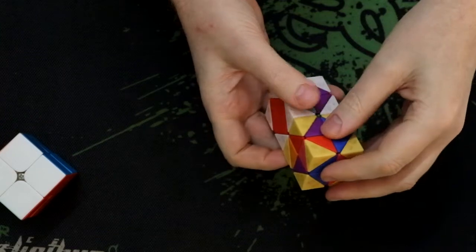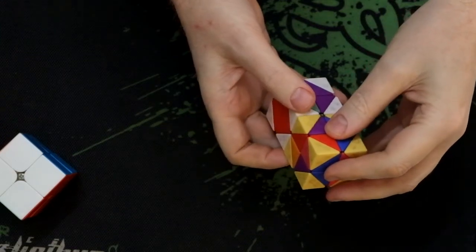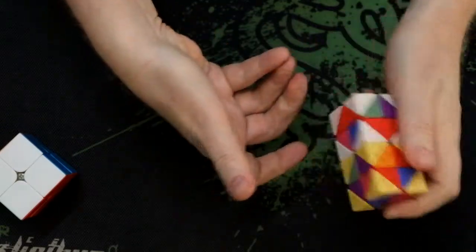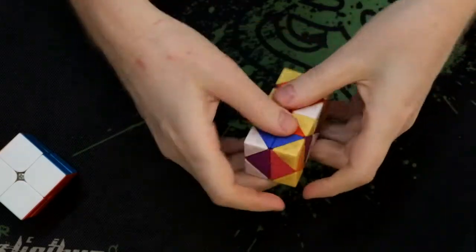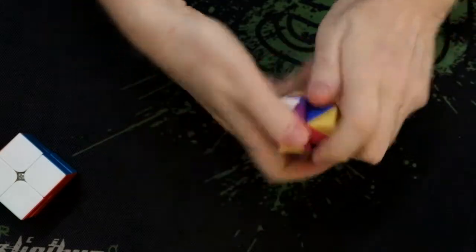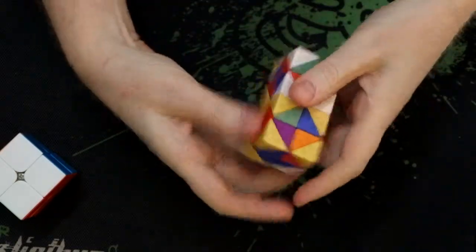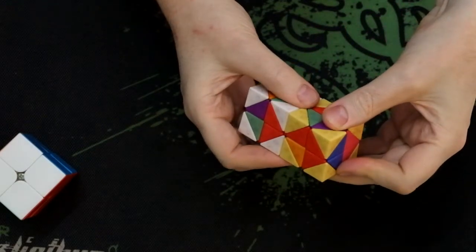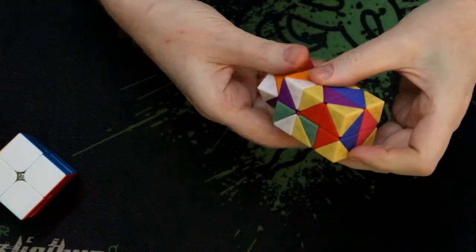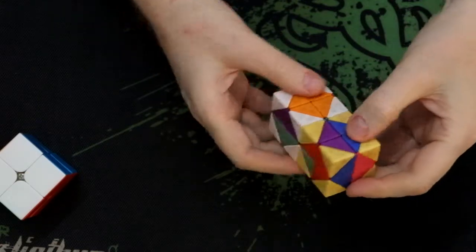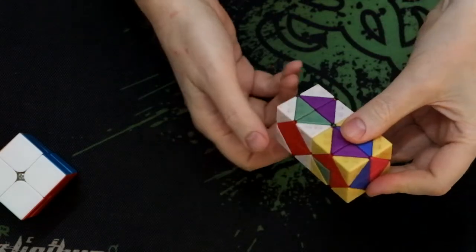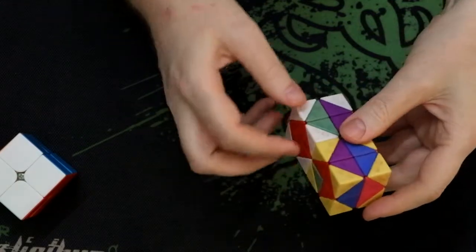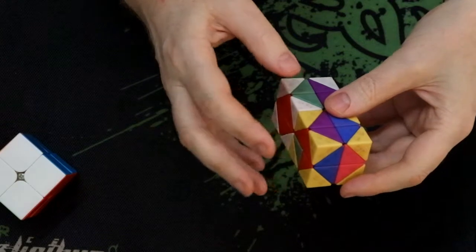This time, instead of an E move, we'll do an E prime. Do the corner swap again. And this time we do the E move. Okay, and I forgot a D prime before, that could have been bad. So now we've finished the corner swap.